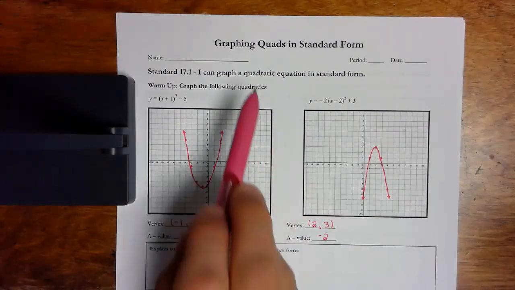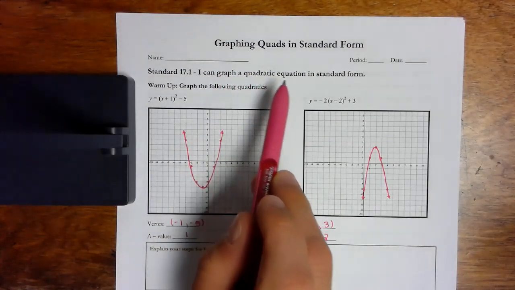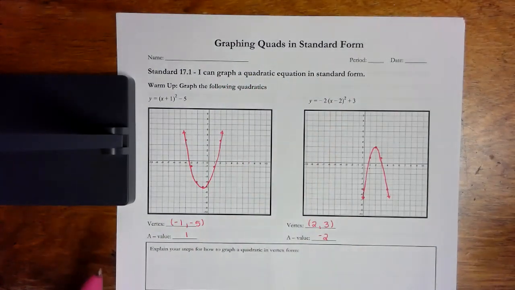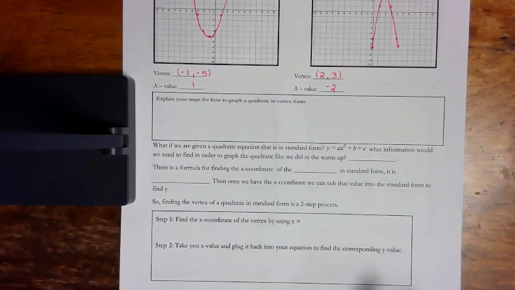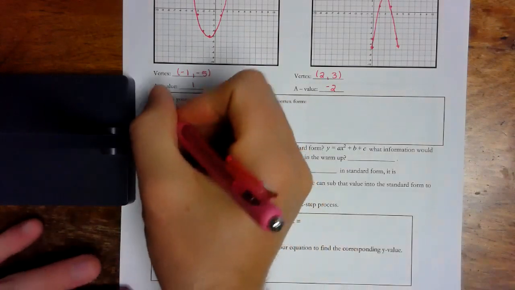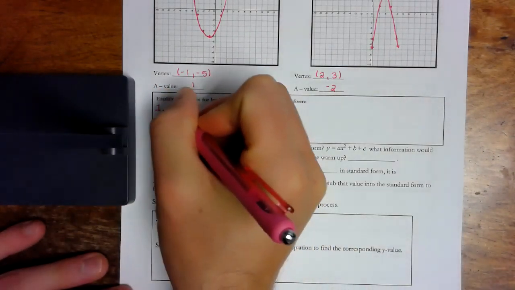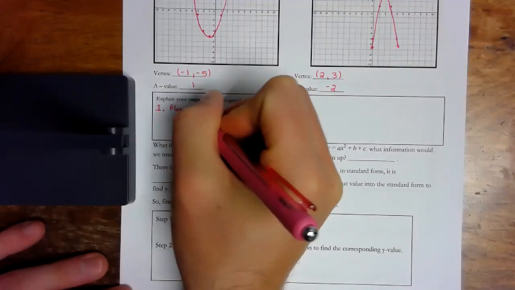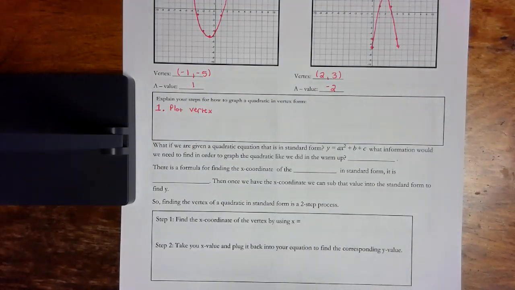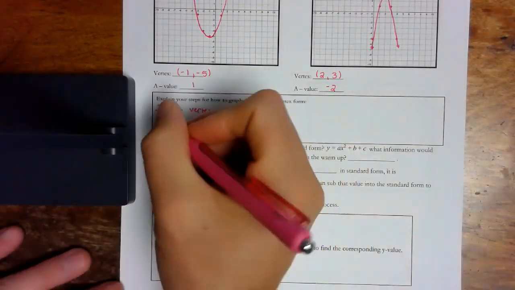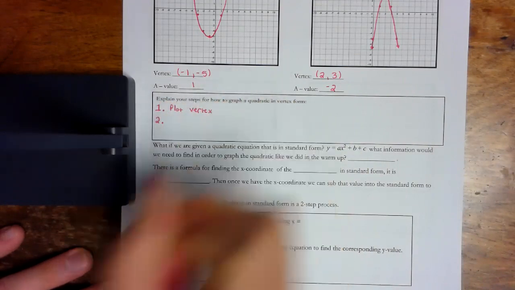So like I said, we're going to be graphing quadratics, but this time in standard form. And so our goal is going to be to get it into something like vertex form, or something where we can have that vertex and the a value and follow those same set of rules. So this first part is asking us, explain your steps for how to graph a quadratic in vertex form. Our steps for doing that: number 1 is plot the vertex, which when it's in vertex form, is really easy for us to find, right? Whatever's inside the parentheses is our x, whatever comes after that is our y.